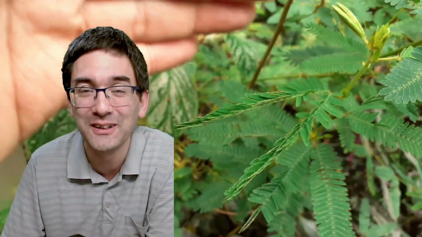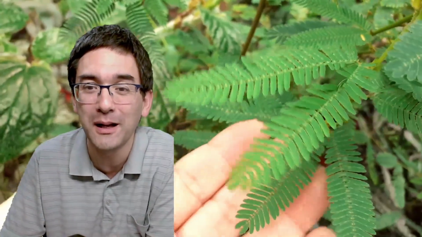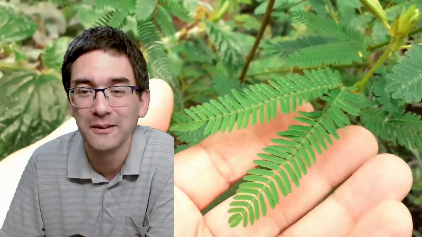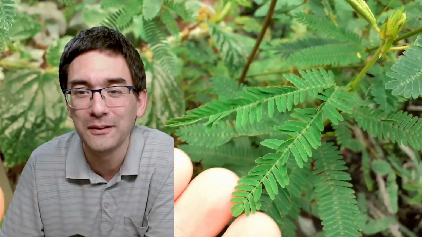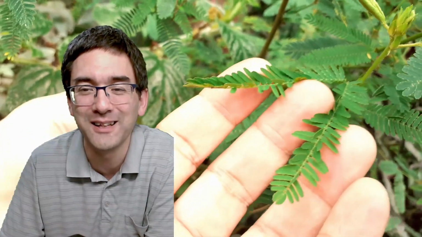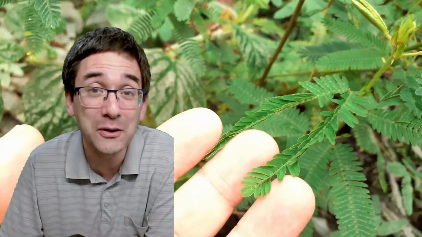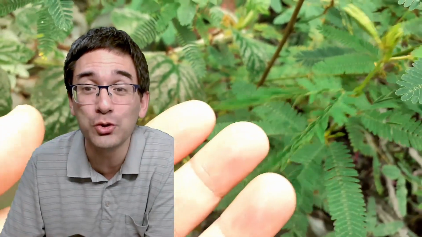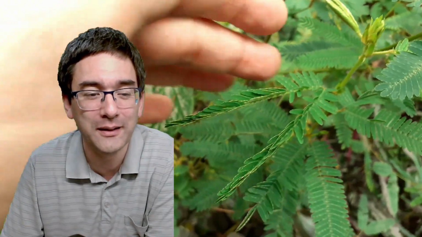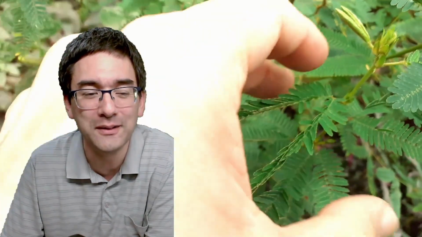And not only that, what's the second one? Well, what about sensitivity? They're able to respond to touch. Again, here we see that there's a combination of different characteristics happening at the same time. Let's look at it again. All you have to do is touch it lightly, and then the leaves fold up. It looks kind of nice, huh? So plants are able to move, and plants are also able to respond to stimuli, to changes in their environment.